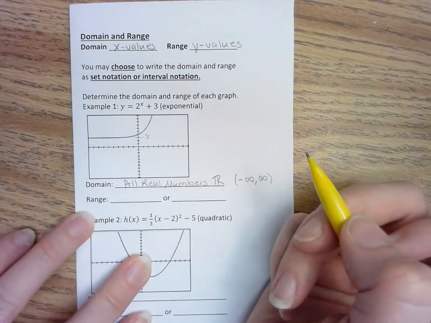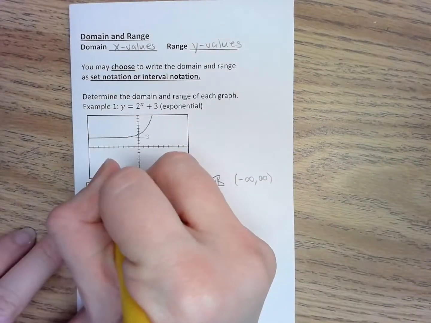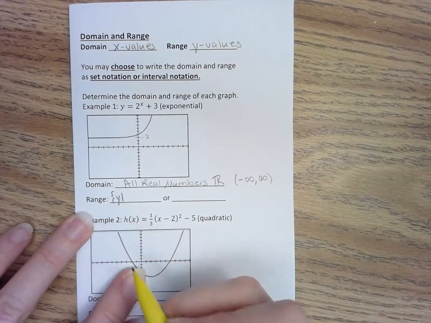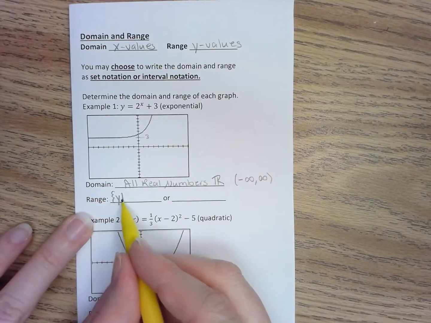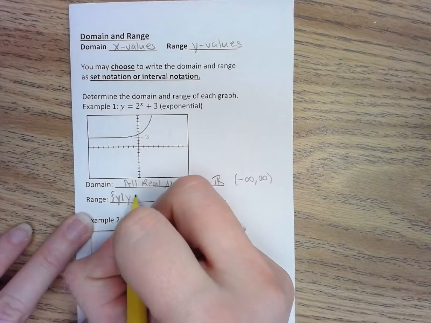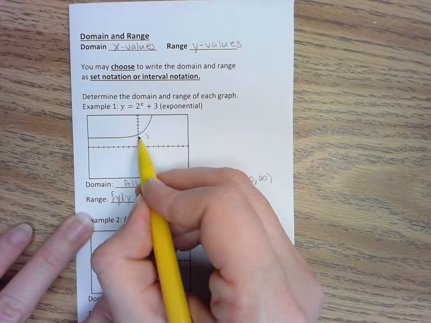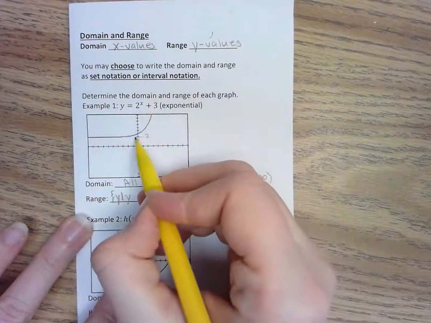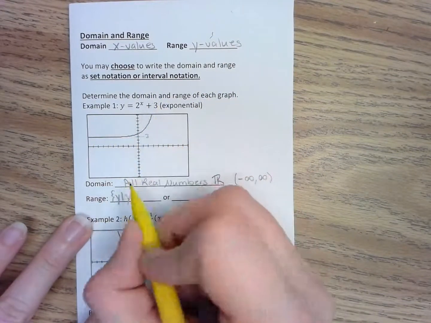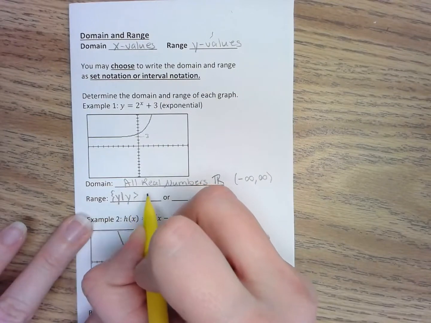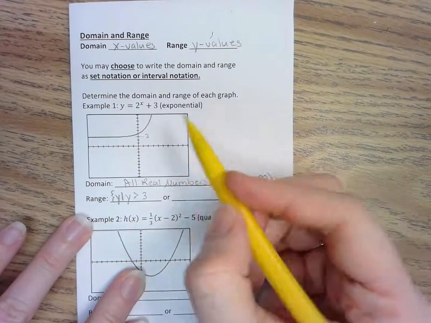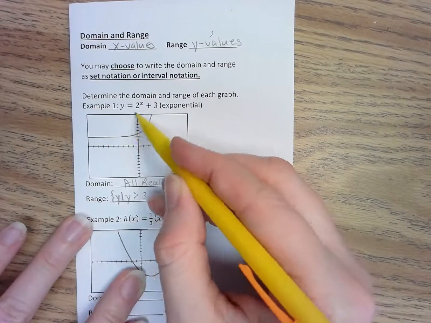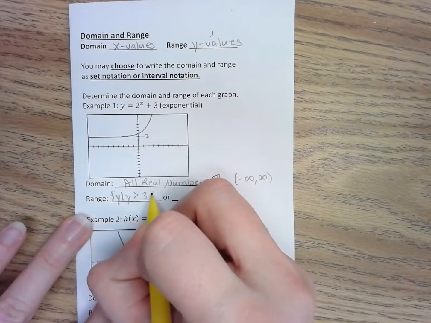That's at 3. So our range is the set of all y's such that, and this is just the format for set notation, the set of all y's such that y is greater than, not equal to. For exponentials, they get very, very close to that c value, but don't touch it. So greater than, but not equal to, that 3. So this graph turned up, and all of those numbers greater than here would be included.